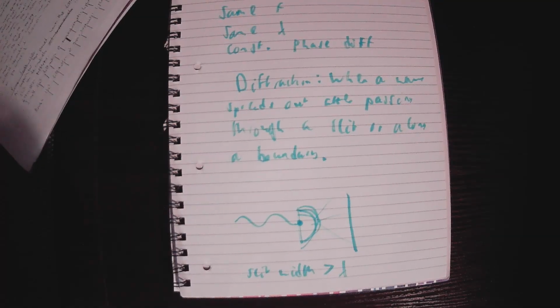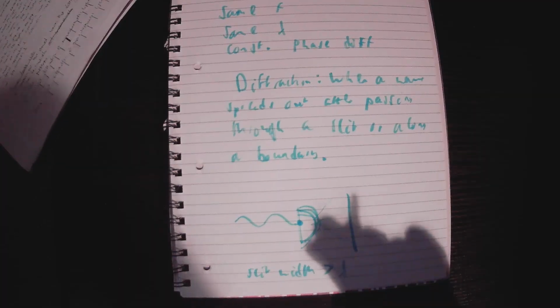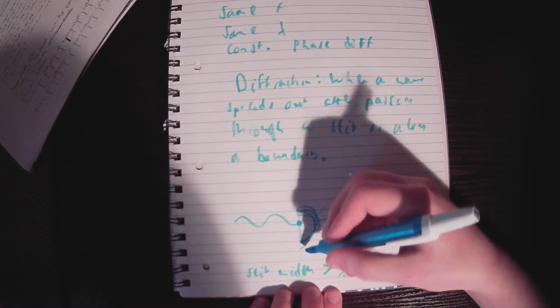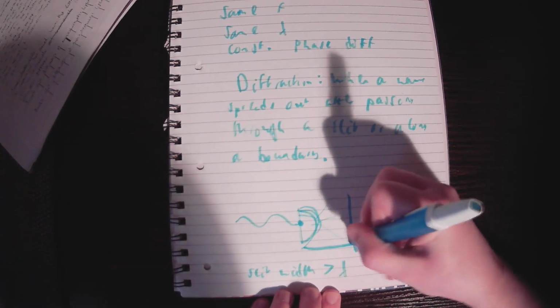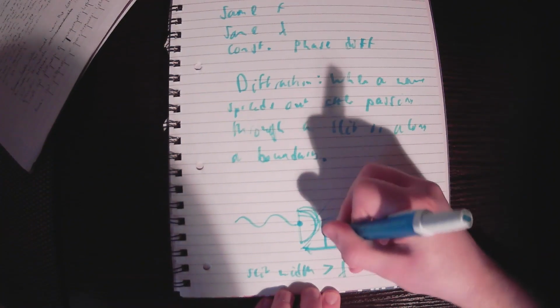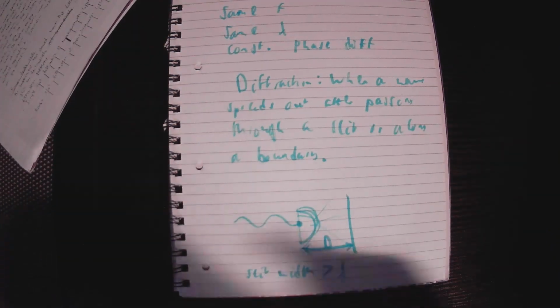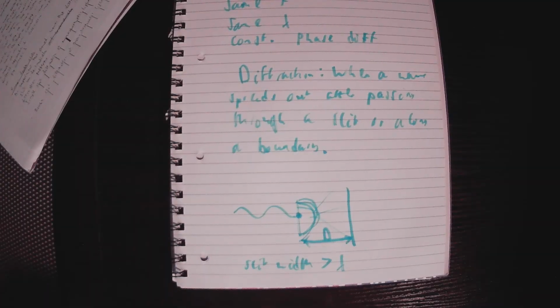Another thing that you want is the distance from the slit to the screen. This distance here, which I'm marking big D, you want to be many magnitudes larger than the wavelength. So you want that to be 1,000,000 times larger than the wavelength, just many magnitudes, so many orders of 10.